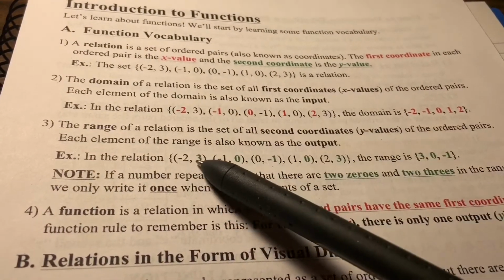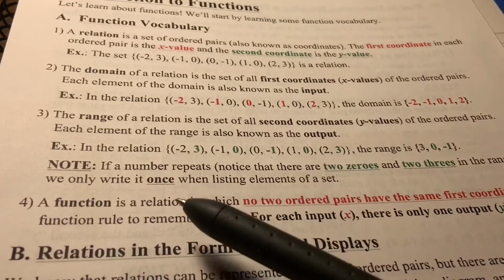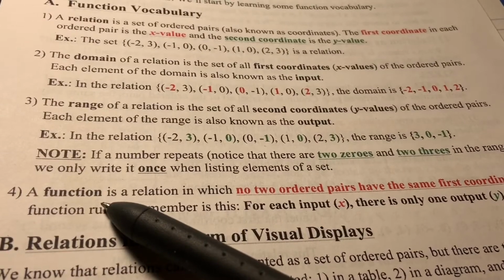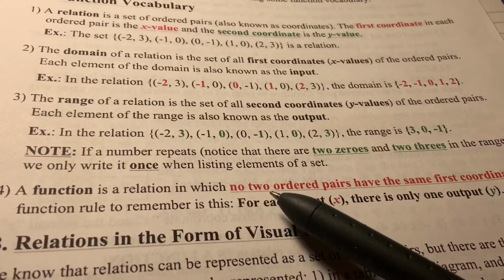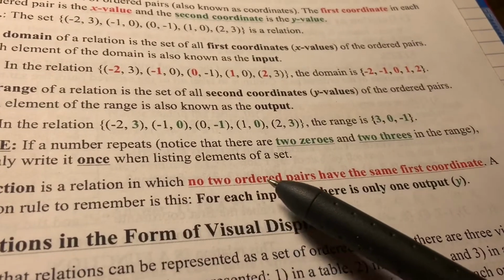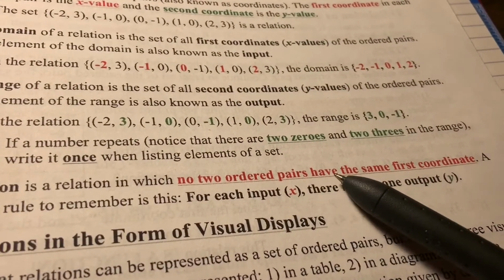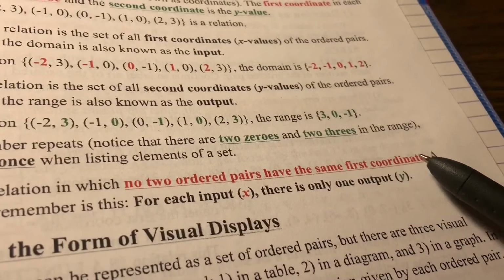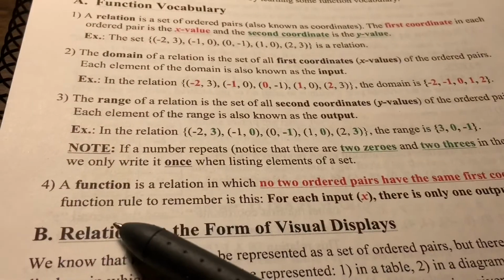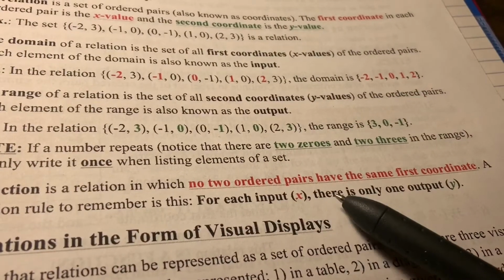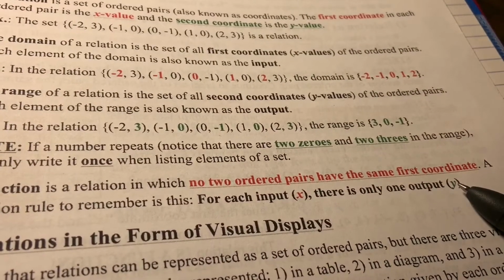We use the same relation here. And what we're saying is that a relation is a function if and only if it meets this criteria: no two ordered pairs have the same first coordinate. Okay, let's continue with that. A function rule to remember is this: for each input, x, there is only one output, y.